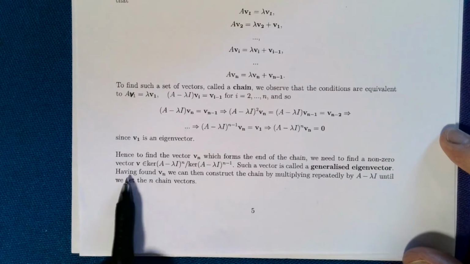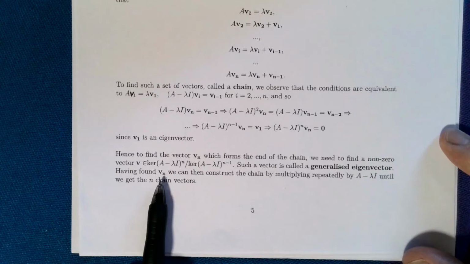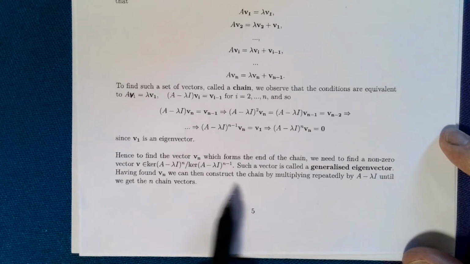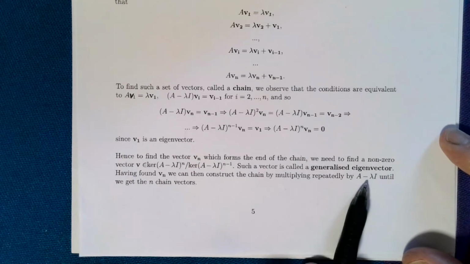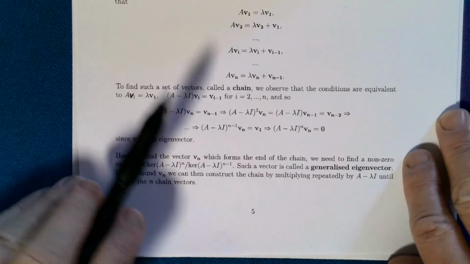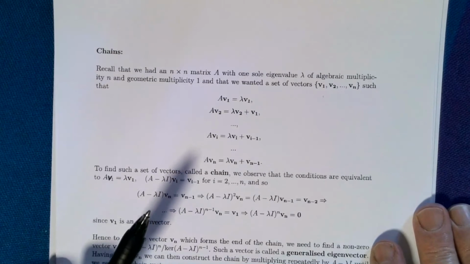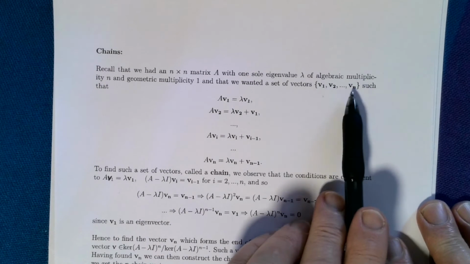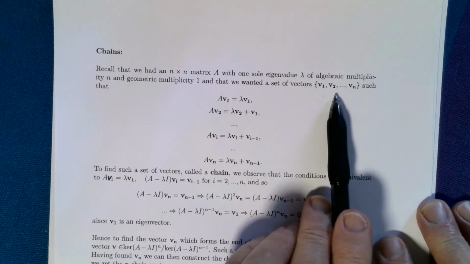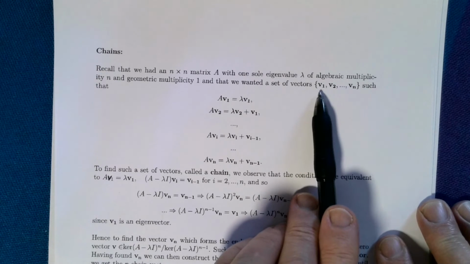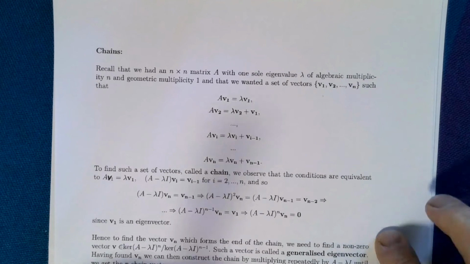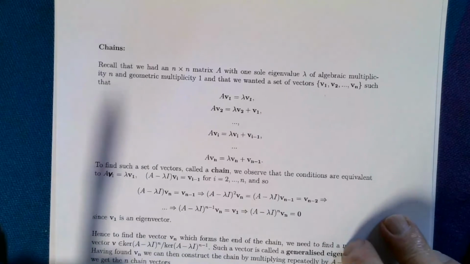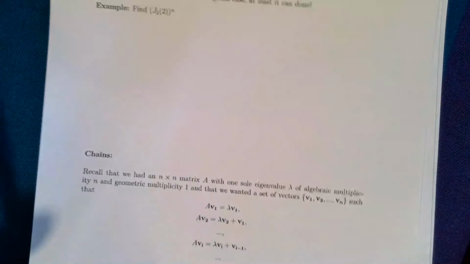Having found this Vn, we can then construct the chain by just continually multiplying by A minus lambda I. That is, in terms of our list of vectors up here, we can get this one by looking in this kernel, and then we can construct all the others all the way back to V1 by simply multiplying by A minus lambda I. And that's going to give me the key to working out our Jordan form.